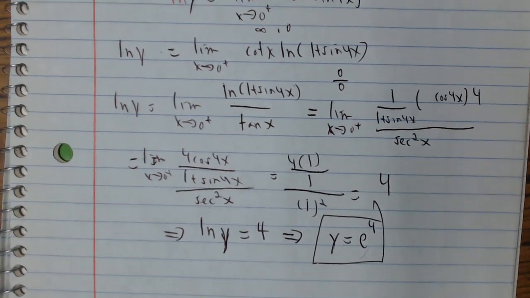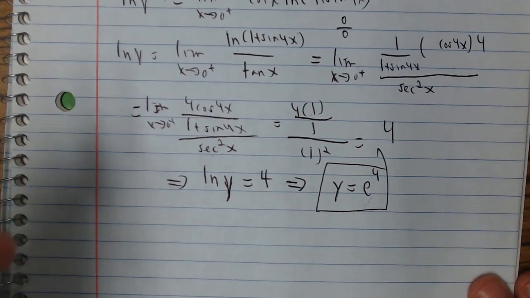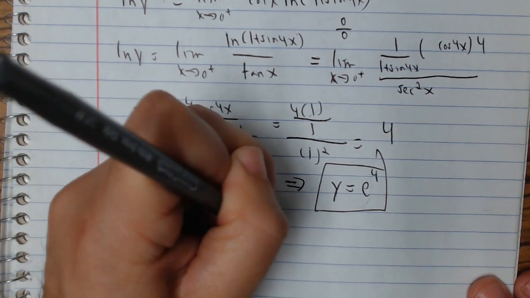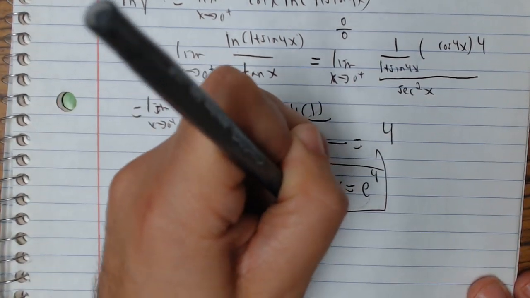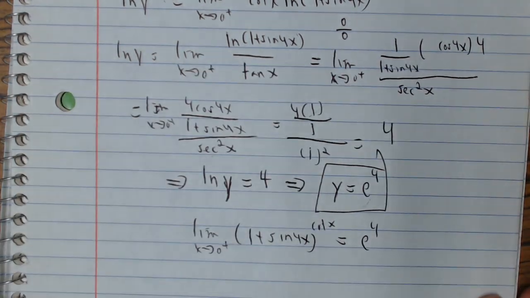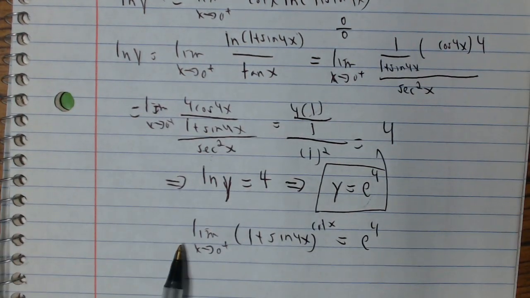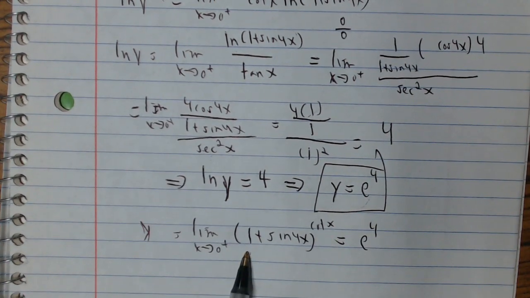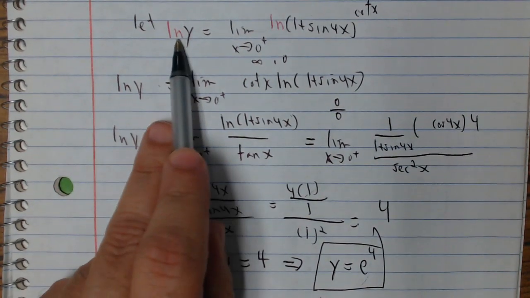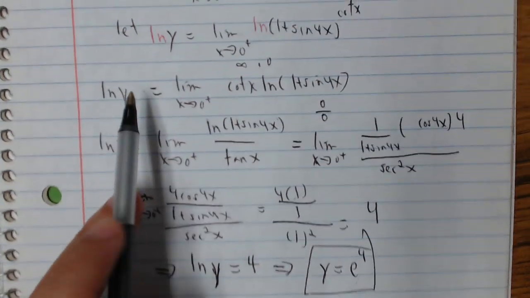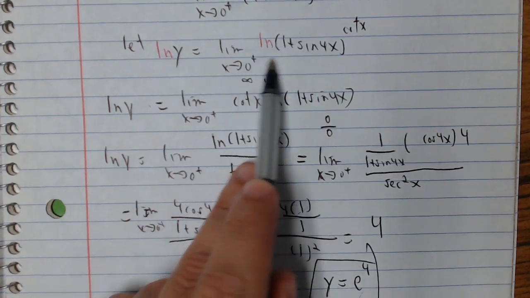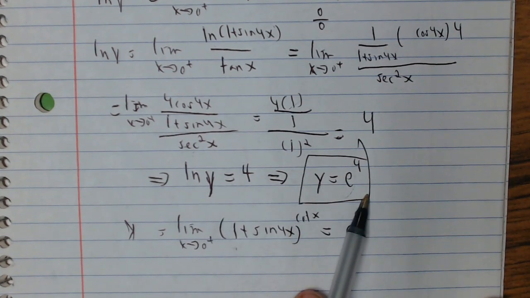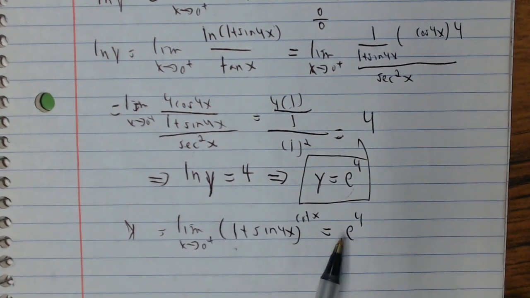So in other words, what we just did, all of this work, was what? The limit as x approaches 0 from the right side of 1 plus sine of 4x to the power of cotangent of x, that's e to the 4. That's what we did, right? Because if you remember, I initially said, let this equal y, which is the same thing as this limit. So when I took the ln, I was no longer finding y, I was finding what the ln of y was. And we found out that the ln of y, which is the limit of the ln of this guy, is 4. Then if the ln of y is 4, then y is e to the 4th, and y is the same thing as this limit. And so there you have it.